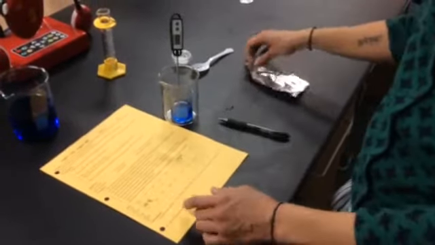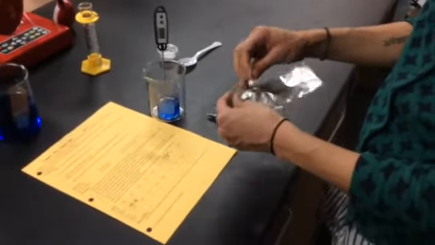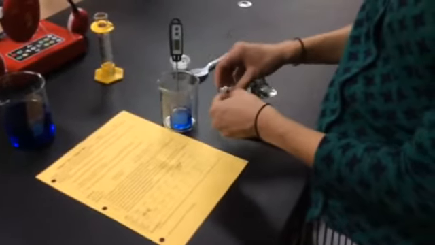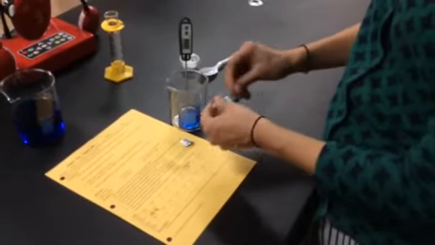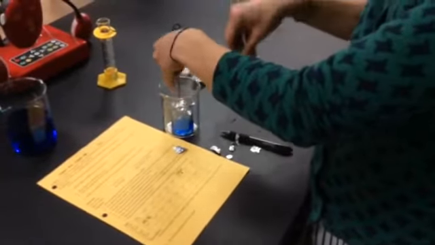The next thing you'll be doing is taking your aluminum foil and tearing it into small pieces. They don't have to be too tiny, but they need to be pretty small to get some surface area going. Place all of the aluminum foil pieces that you were given, all of it torn up, into the small beaker. You can push it down in there with the thermometer, that would be fine.